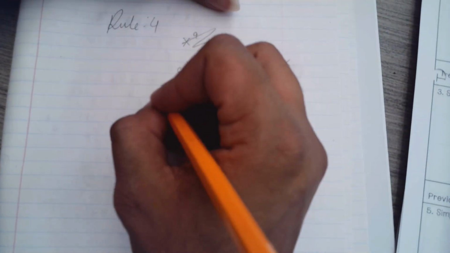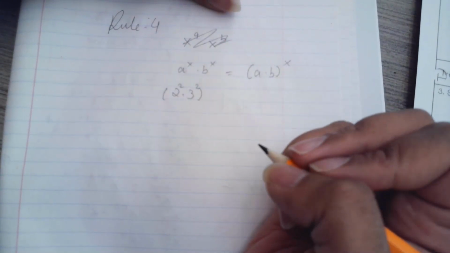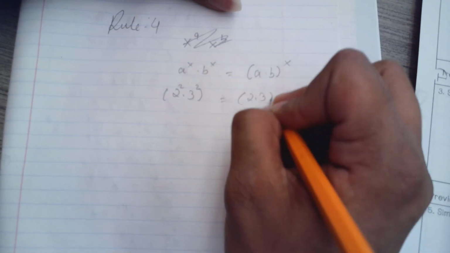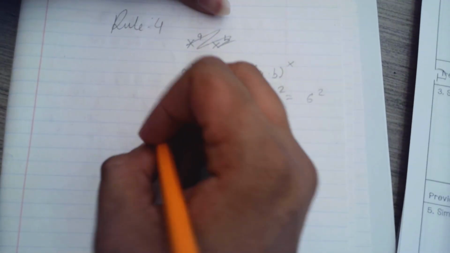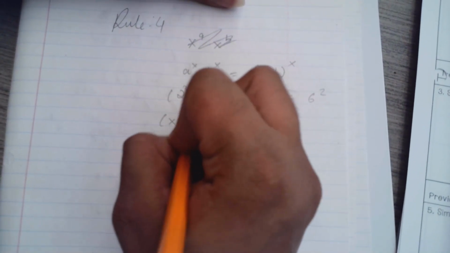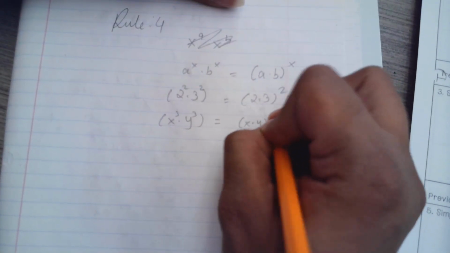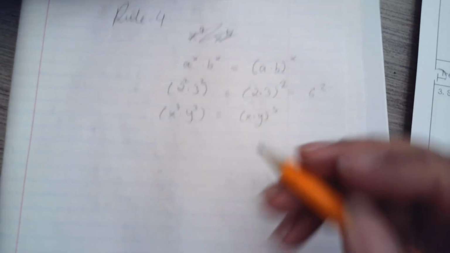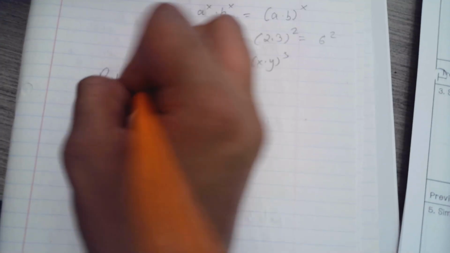So an example of that would be, let's say you're doing 2 squared times 3 squared. You can simply combine them, 2 times 3 to the power of 2, which is 6 squared. Another example would be x cubed times y cubed, combine into one, x times y, cubed. That's rule number 4. Rule number 5, quite simple.